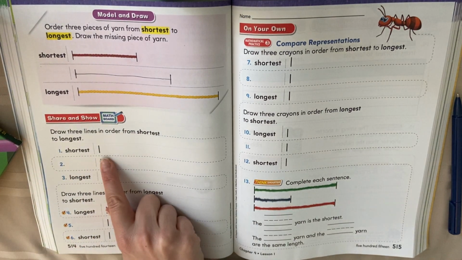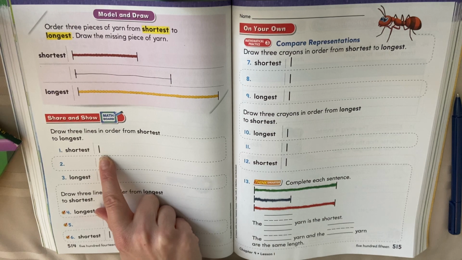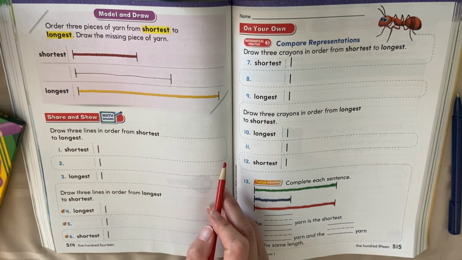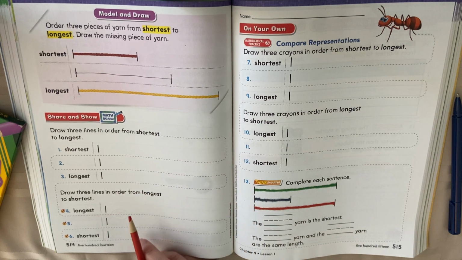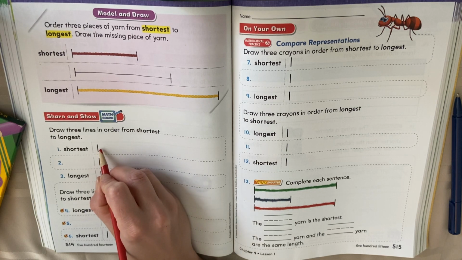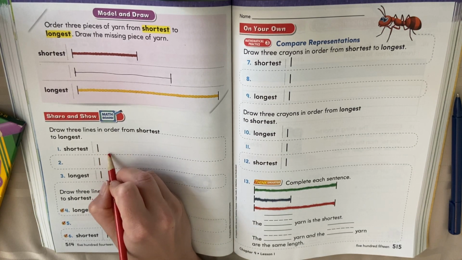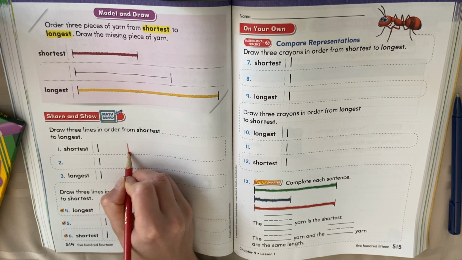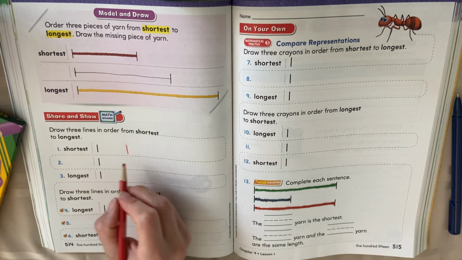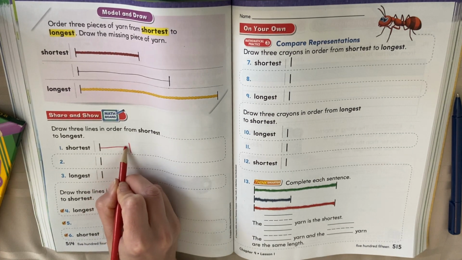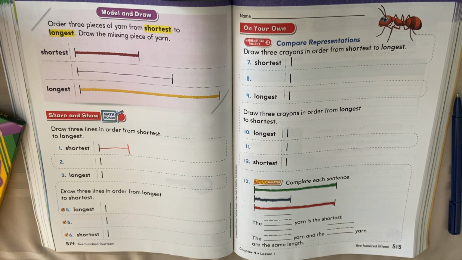So we need a line that is the shortest. So shortest, is short going to be really long or is it going to be kind of small? Think about the word short. Yeah, kind of small. So I can make it tiny, right? I can make it really short. I can make it middle. It doesn't really matter. I just don't want to make it too long because this is the shortest line. So I put my end mark in where I want my shortest line to stop. And then I'm going to draw a line across. That's my shortest line.